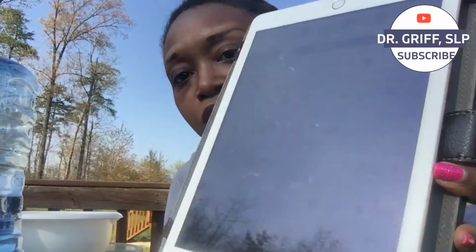And pop. Pop the bubbles. The wind blew them a little bit too fast. Pop. Oh, it's a windy day. Look, the wind can blow them. It's blowing the bubbles. Bubbles. Yay! All right. That is my demonstration for aided language stimulation for bubbles.